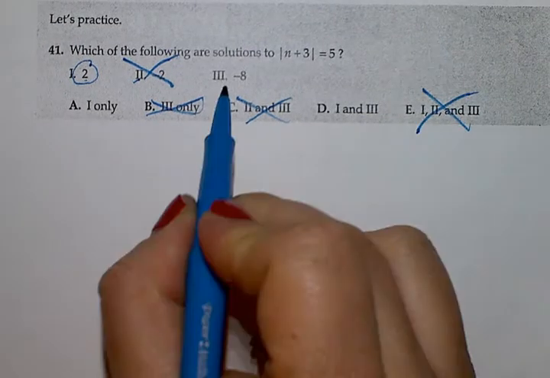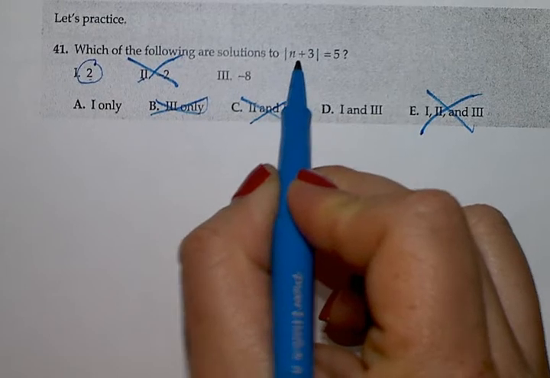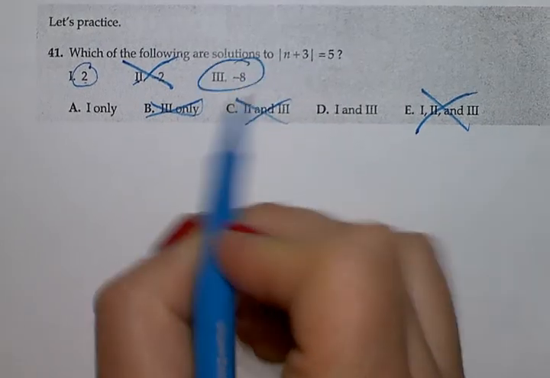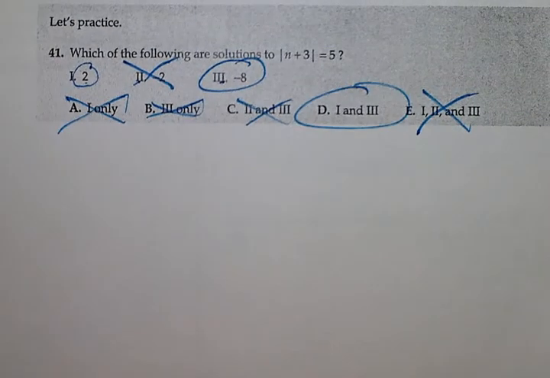Then I'm going to plug in negative 8. Negative 8 and 3 is negative 5. The absolute value of negative 5 is? So that means that Roman numeral 3 works. Correct answer is D. Okay, but hold on here. I need to teach you how we do the algebra because you have to know that later.